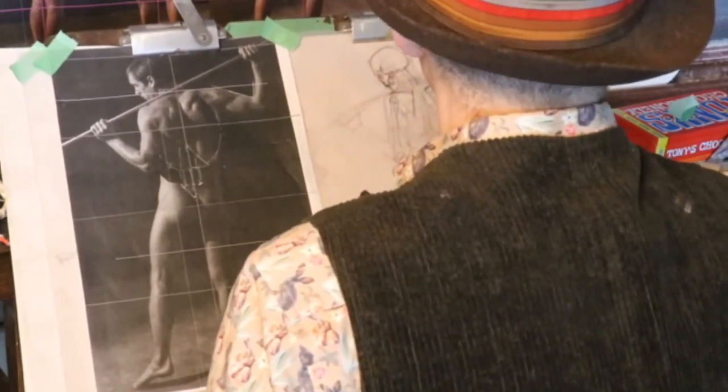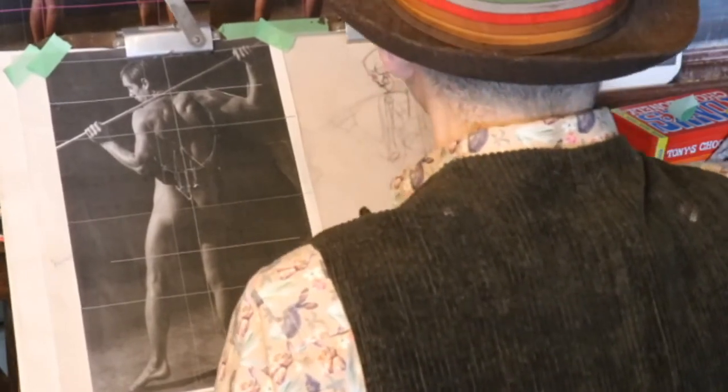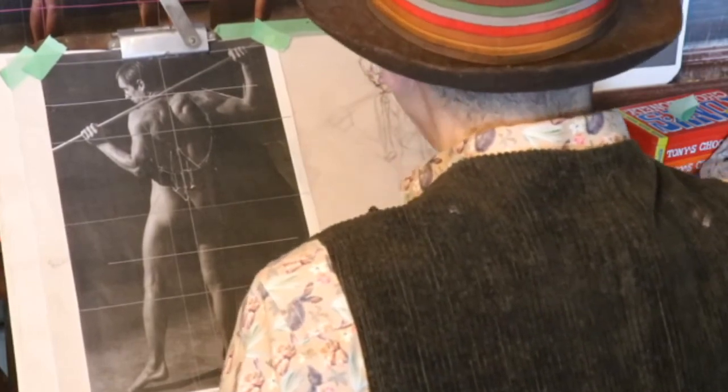Here, muscle, right? It's huge. It's going over where that bone is. Right there. Okay? Same for this side.